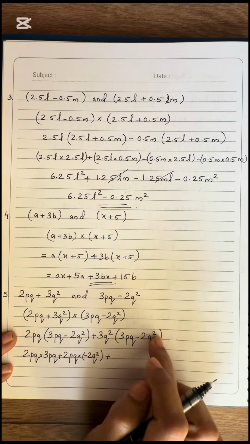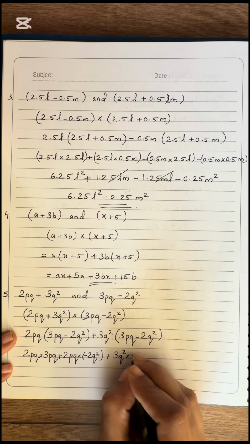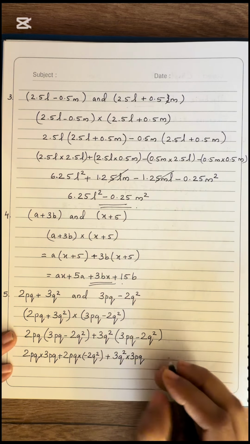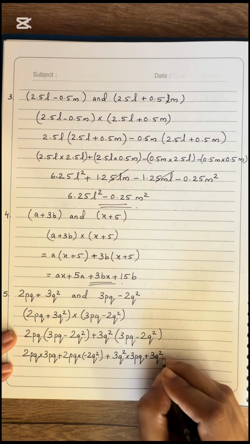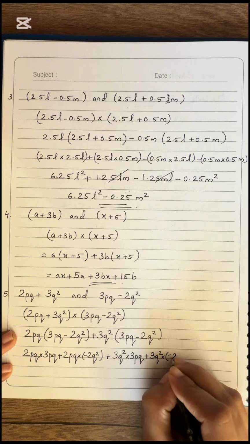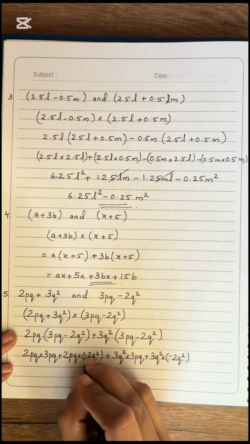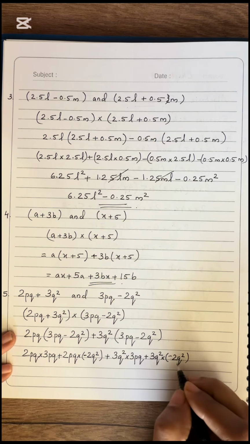Next term, 3q square into 3pq. Next, plus 3q square into minus 2q square. I am giving brackets here in order to not confuse this negative sign with the others.